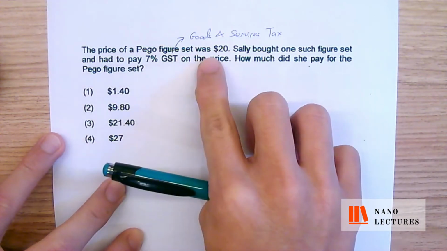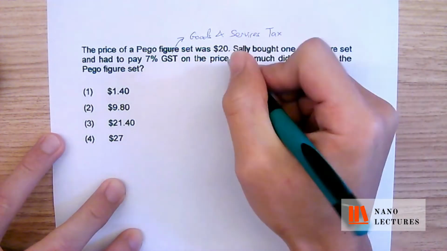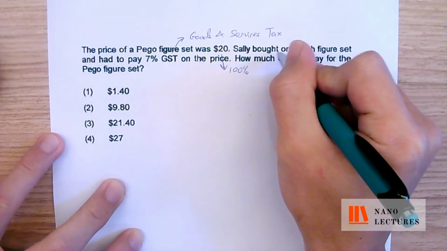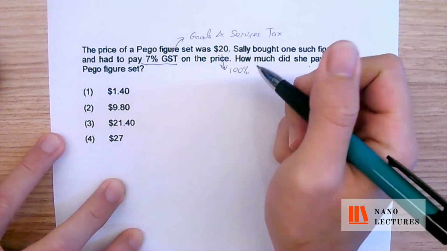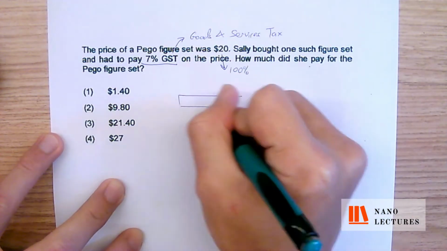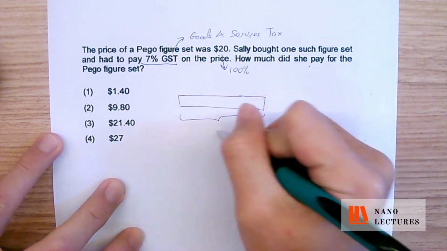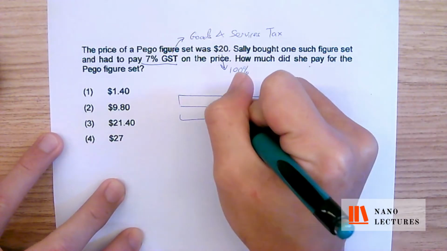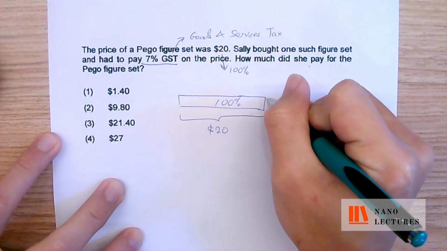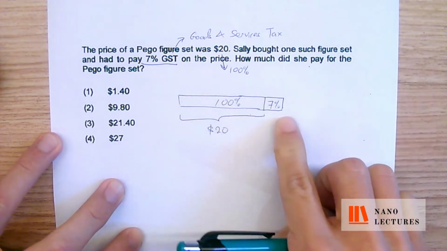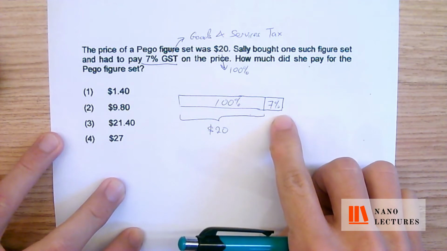They said that the price for the figure set was $20. This $20 is 100%. And then Sally has to pay an additional 7%. Which means that originally for the 100% bar over here, this is $20. And this one is 100%. Sally has to pay an additional 7% over here before she can take the figure set away.